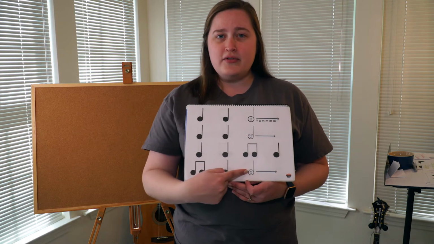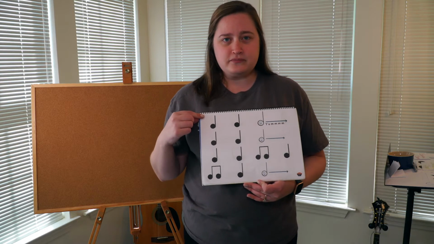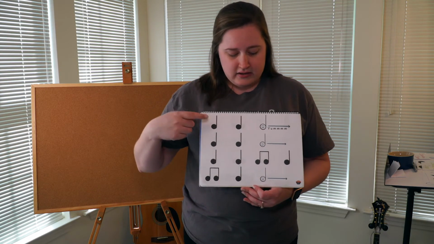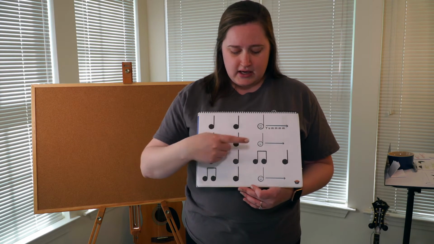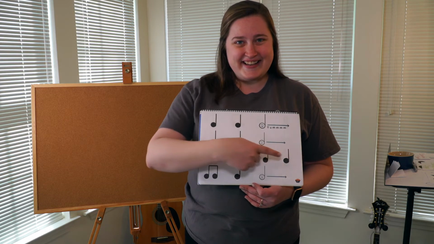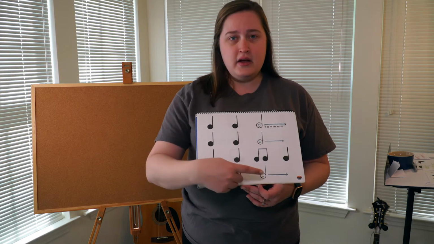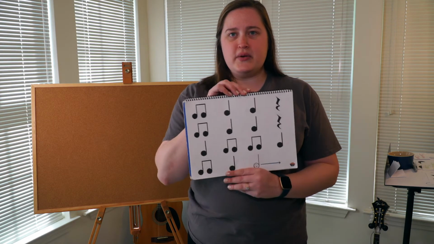We've got 3 half notes in this pattern. Let's try this page. 1, 2. Clap and say ta, ta, 2, ta, ta, 2, ta, ta, toddy, ta, toddy, ta, 2. Very good. All right, let's throw in a quarter rest.